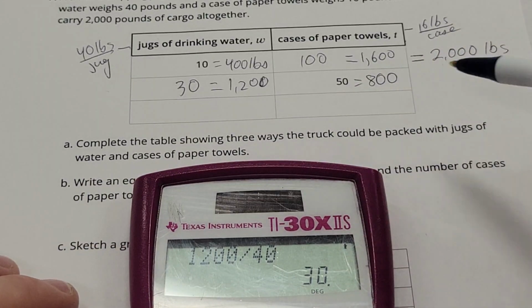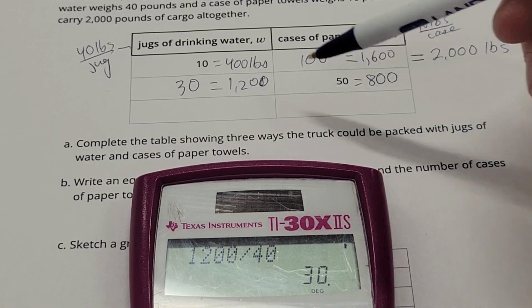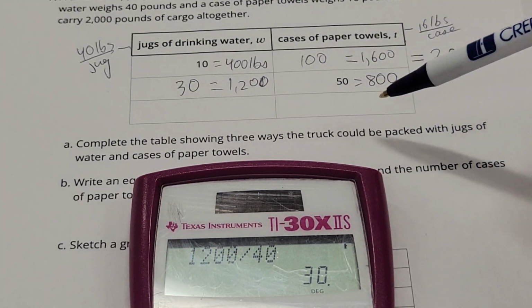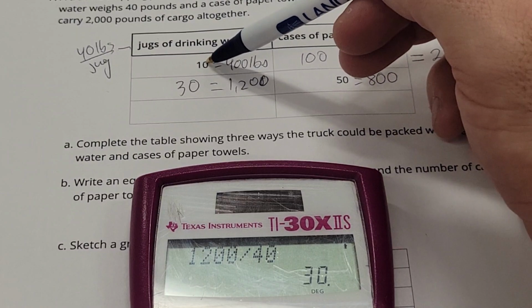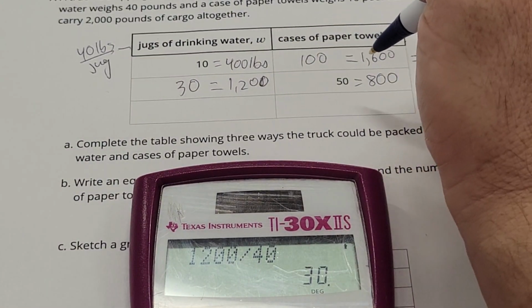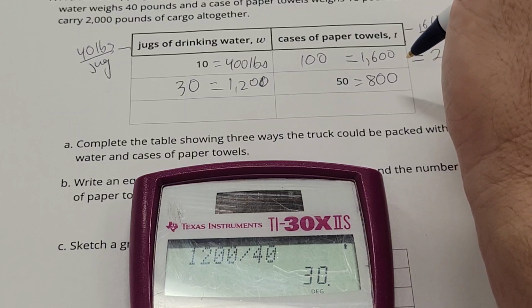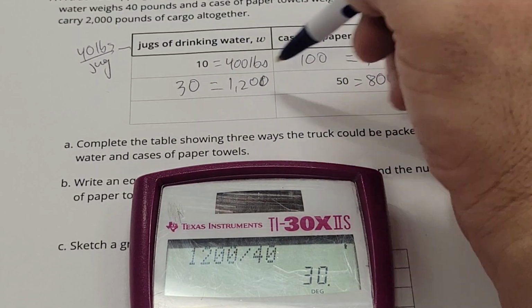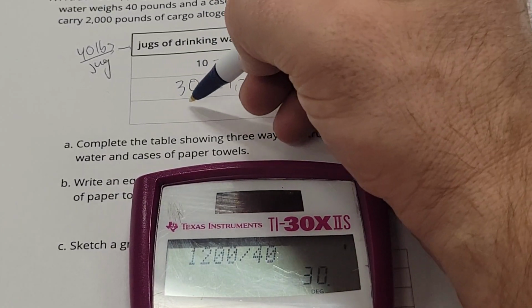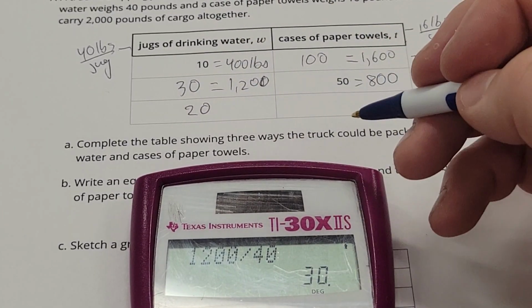This last one's blank, so I'm wondering, are we supposed to make up our own one? Complete the table showing 3 ways. So there's 2 ways. So now I can make one up. So I got 10 there, 30. Let's just keep climbing. Well, how about something in the middle? 10 and 30, why not 20? Let's go something in the middle.